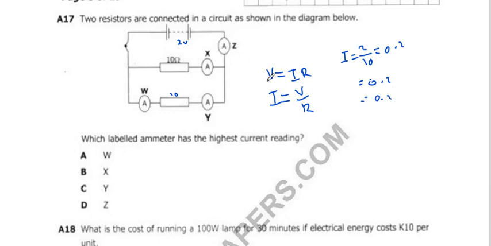And for this one, current is equal to voltage over resistance. For the resistance, we'll have 10 multiplied by 10 over 10 plus 10. This will give us 100 over 20, which gives us 5. And so therefore current is equal to 2 over 5, which gives us 0.4. So this one will give us the highest reading. So this ammeter Z will give us the highest reading.